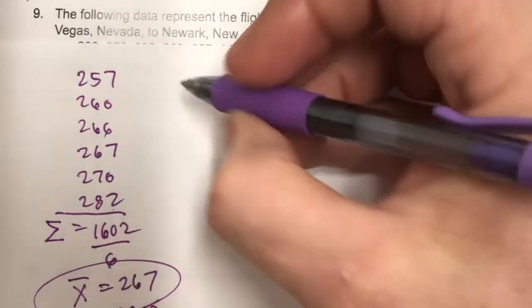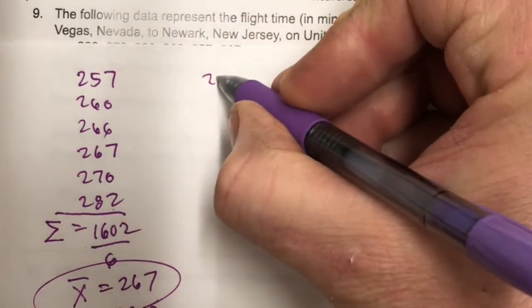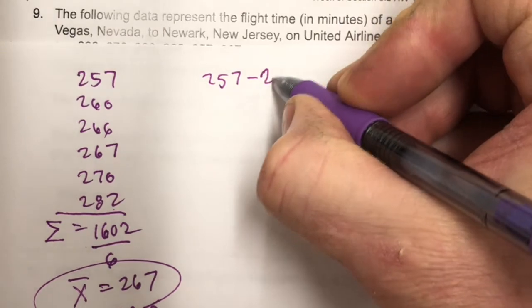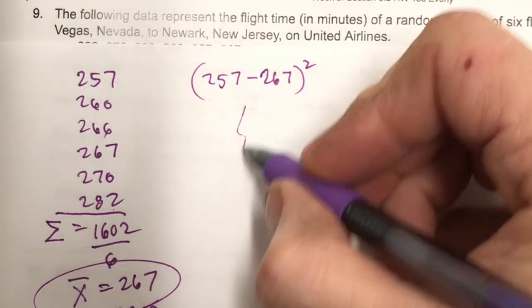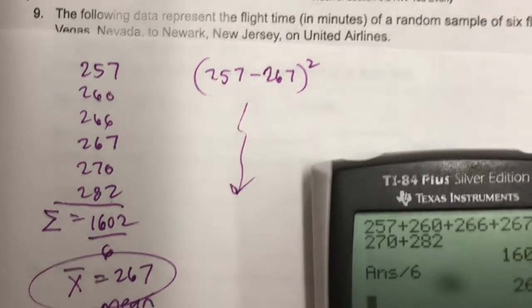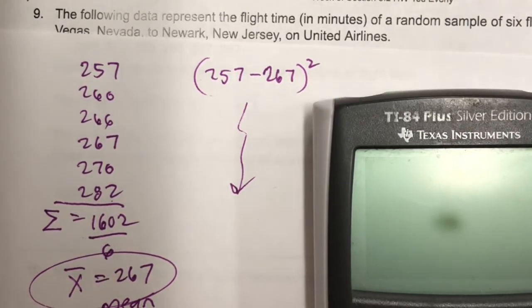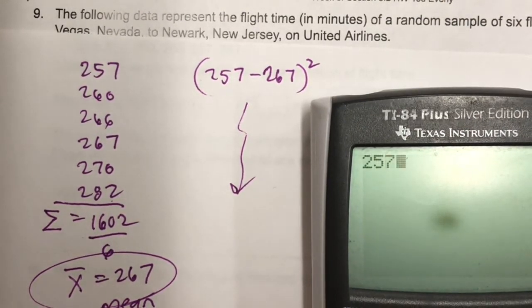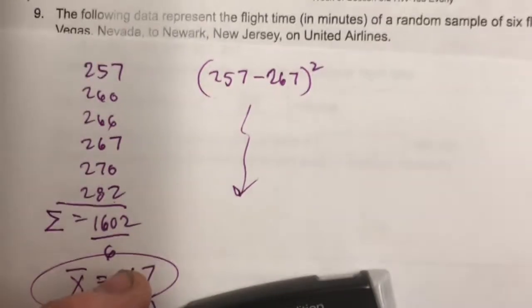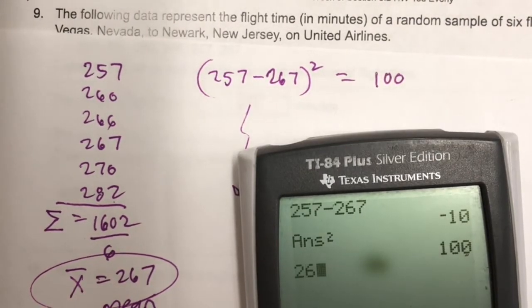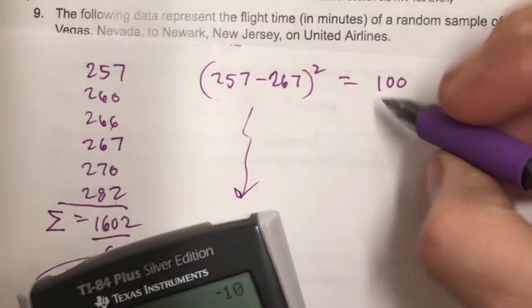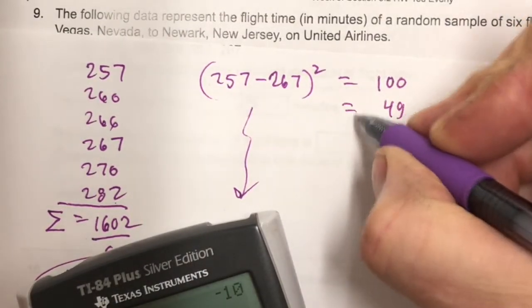Now, since my mean's 267, I'm going to take each one of these, subtract 267, and square it. Let's start off here. 257 minus 267, that's 10, and squared it's 100. Then 260 minus 267, squared, that's 49.